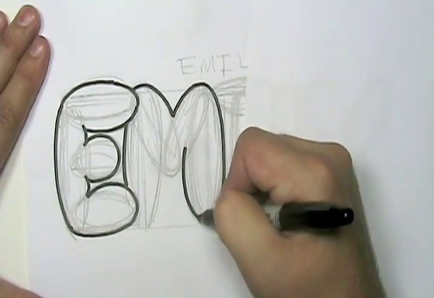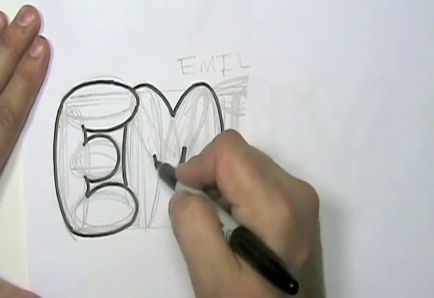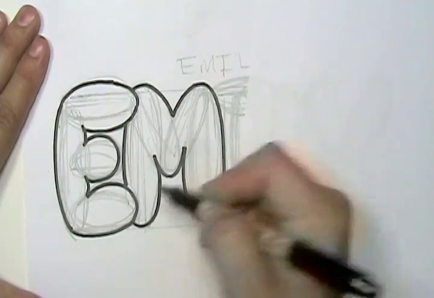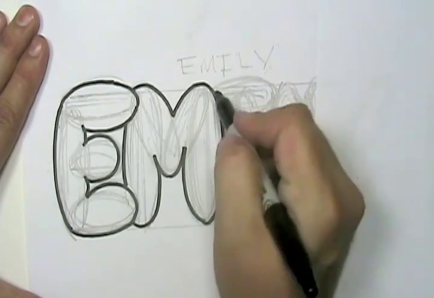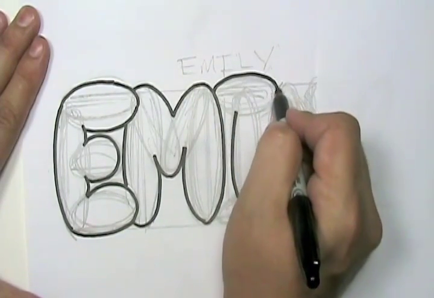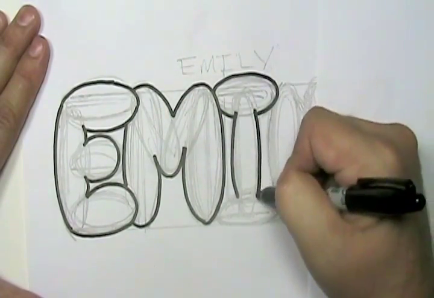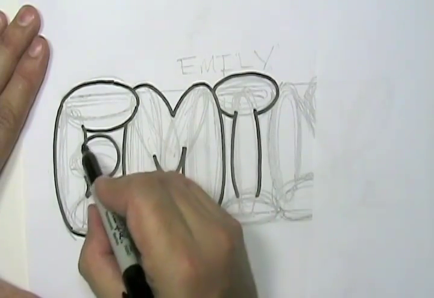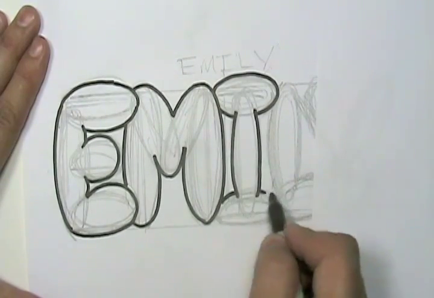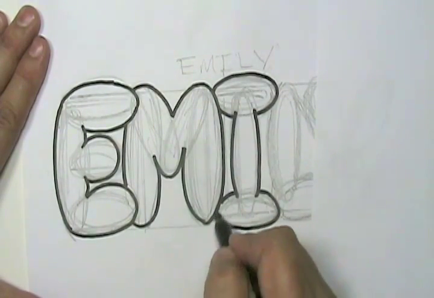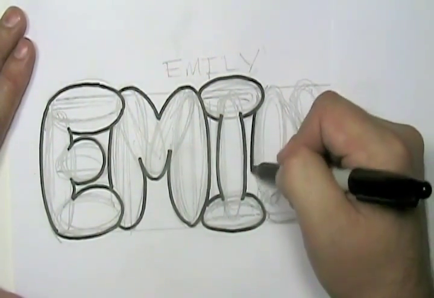Pull that towards me. Alright, we got our I. And it's interesting if in places you let these little pieces of curves sort of cut into each other. I wouldn't let it go too deep. Just add some character to the letters there. The I and now the L.